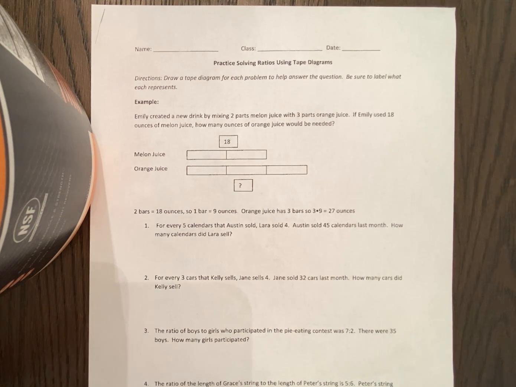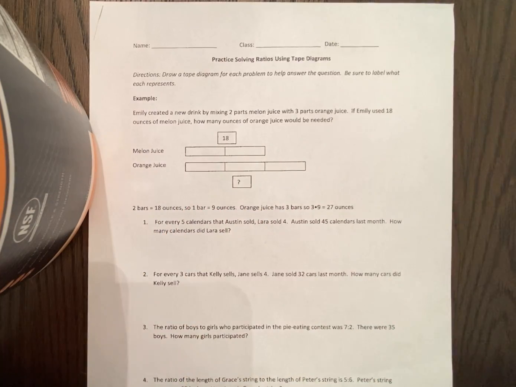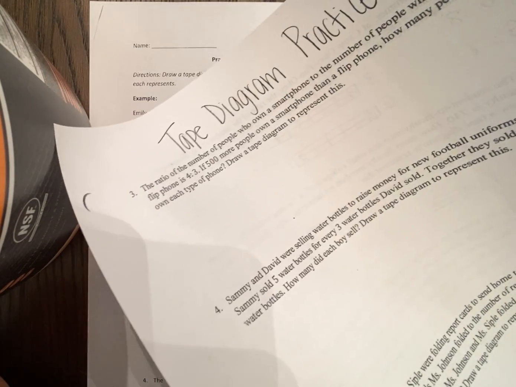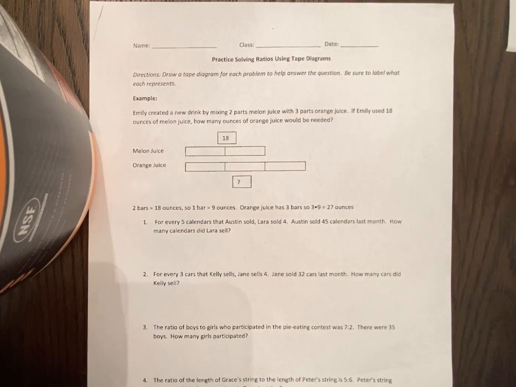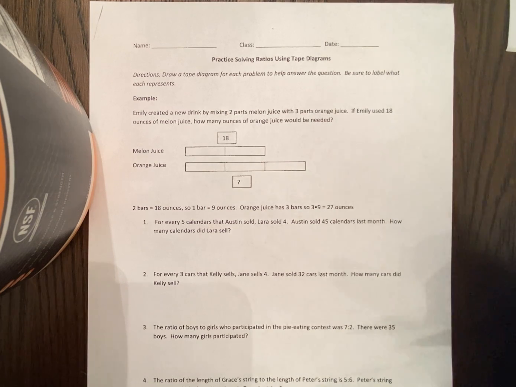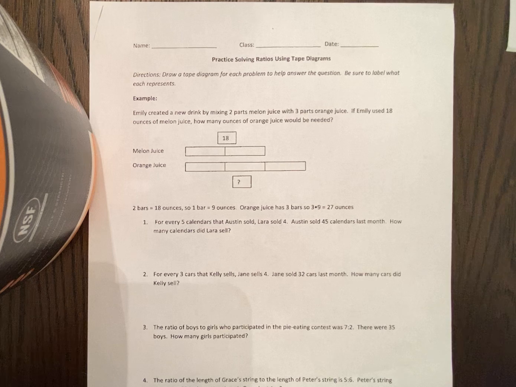So you should have two papers in front of you. If you read my instructions on Google Classroom, you should have this one, and then you should have this one right here. What I'm going to do is the front of both pages, and then you're going to do the back of both pages by yourself.